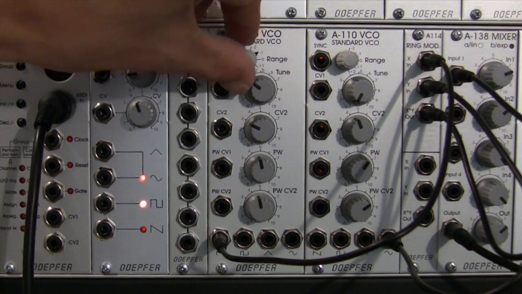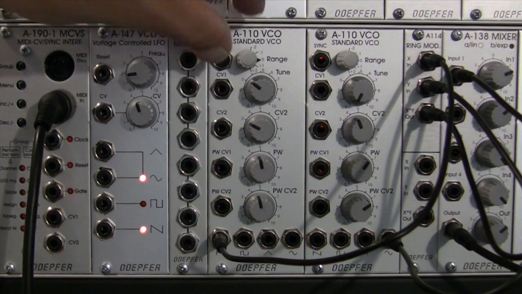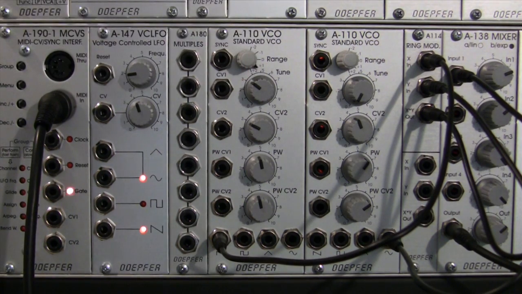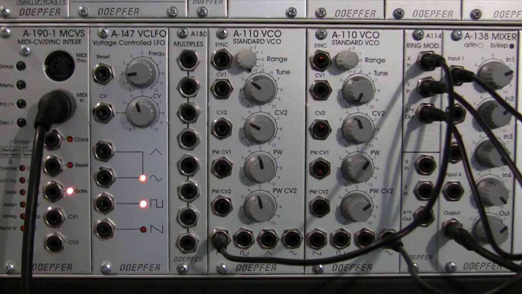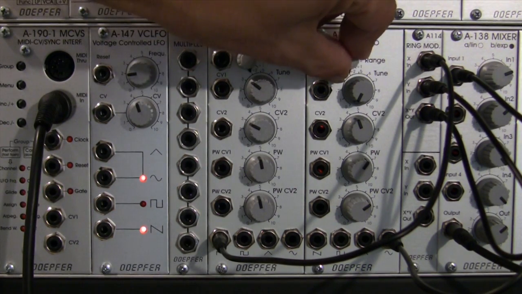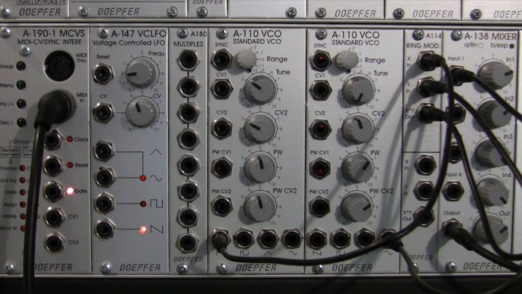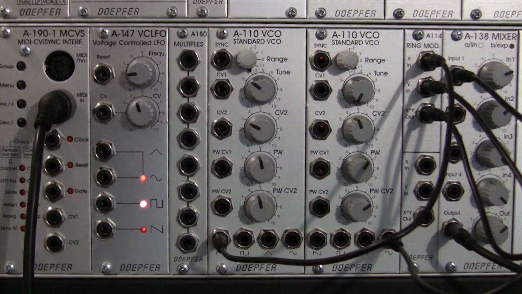So I'm going to bring it back up to the center position. And now let's go to the +1 position. And then +2. And now let's just try sort of going nuts with our sine wave over here. So there I think we're in the +2 position, +1 position.